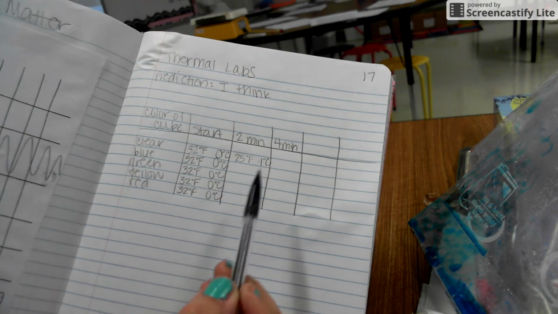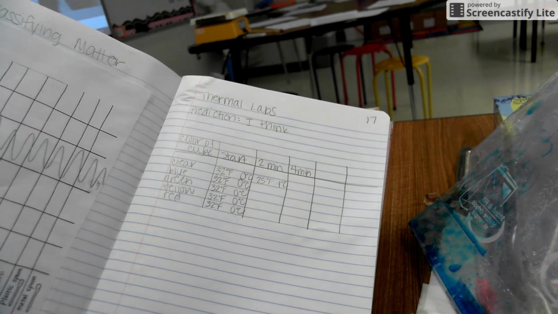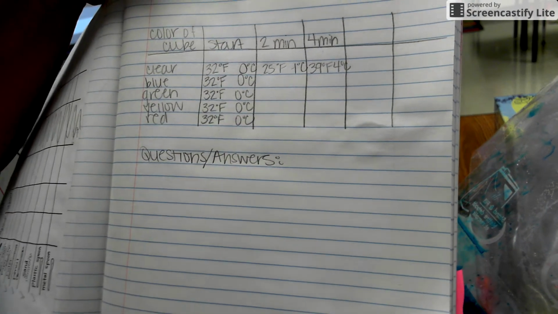So I had my 2 minutes, so you need to fill in the 4 minutes for each one. Go ahead and do that now. Now your chart should be completely filled out. Mine is not, and that's fine.